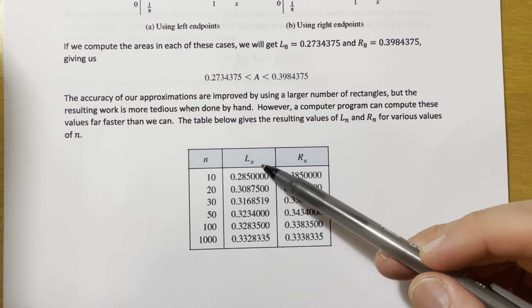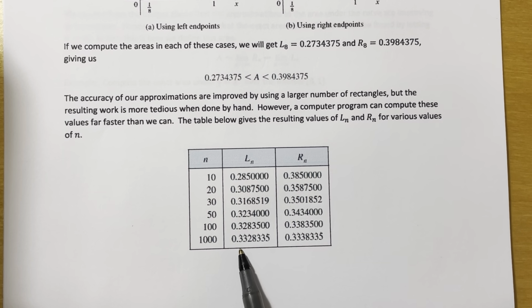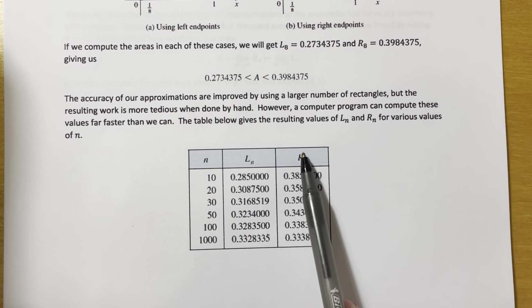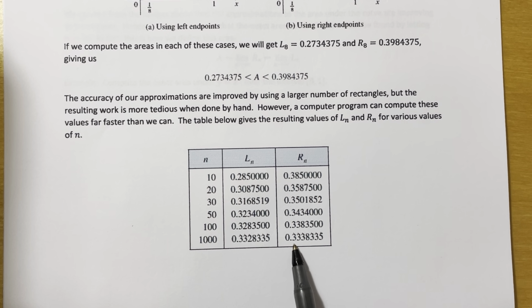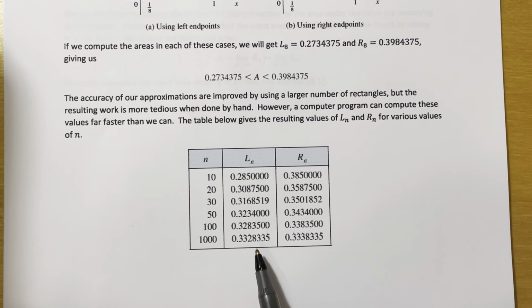The left endpoint method is giving us approximations that are going towards this number, 0.3328335. The right endpoints are kind of coming down to this number, 0.3338335. This is a much, much tighter interval than what we saw up here. You might even be able to guess what these numbers are both independently approaching, something that's in between them.